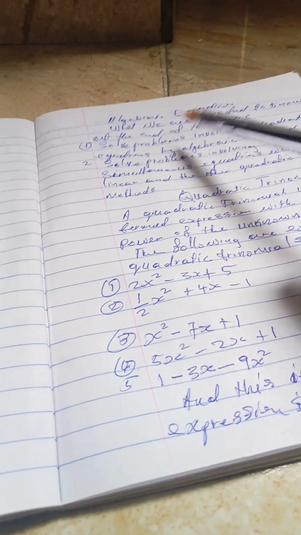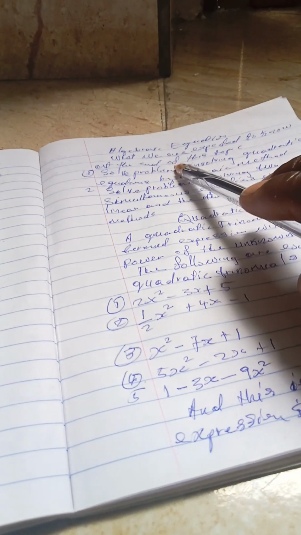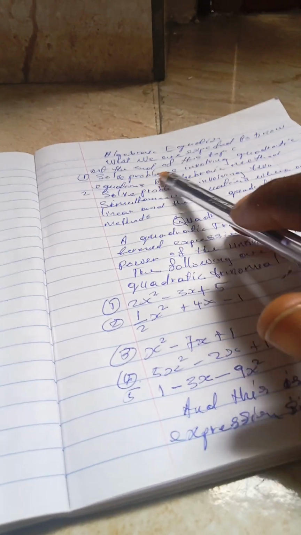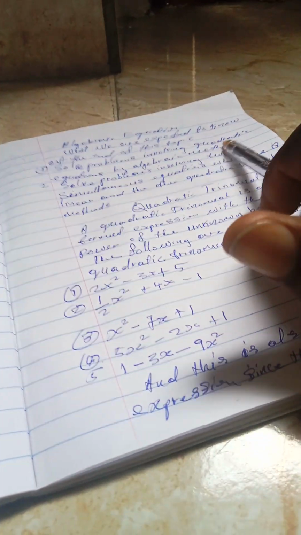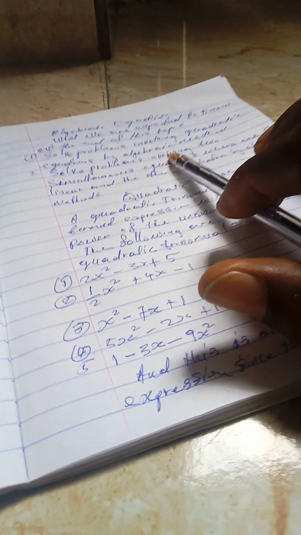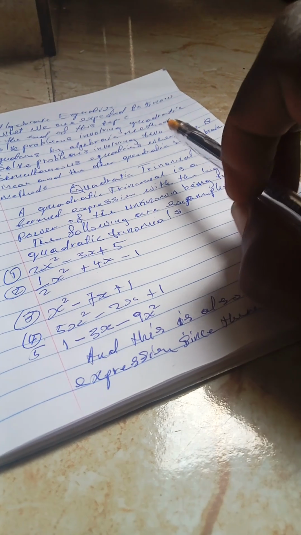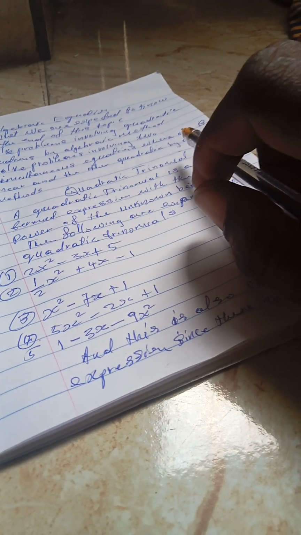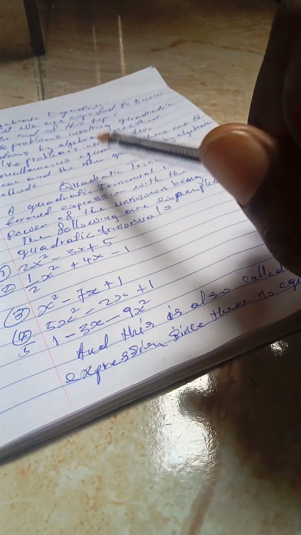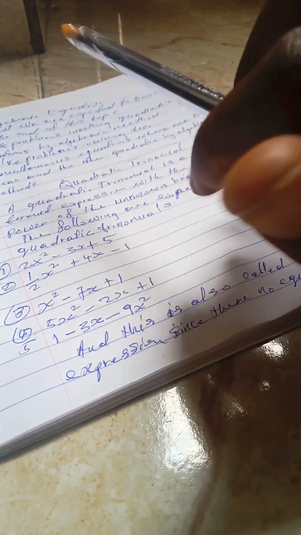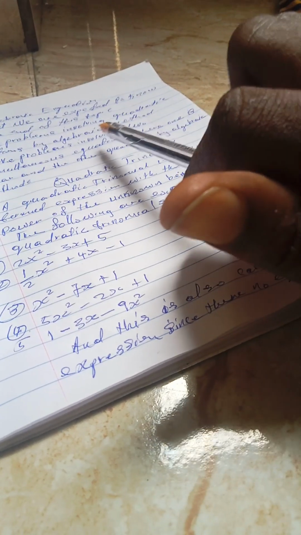Now, if you're going back to what we have discussed, algebraic expression, that is the topic. What we are expected to know at the end of this topic: 1, to solve problems involving quadratic equations by algebraic method. That is, the method of factorization, to know how to solve a quadratic equation by method of factorization. That is, to factorize the equation and to get the values of your unknown, which is x.